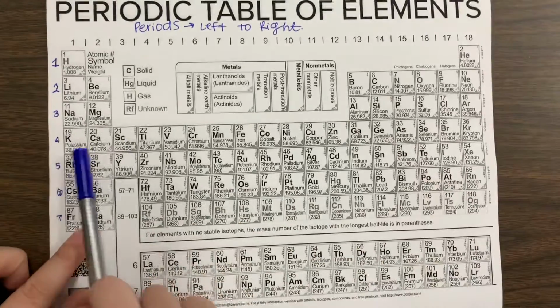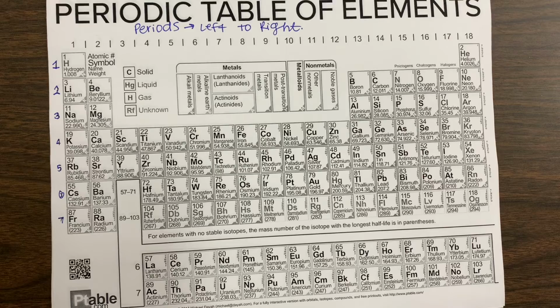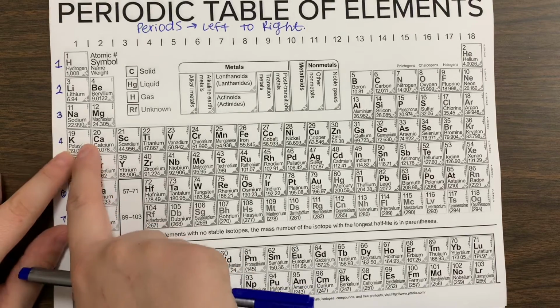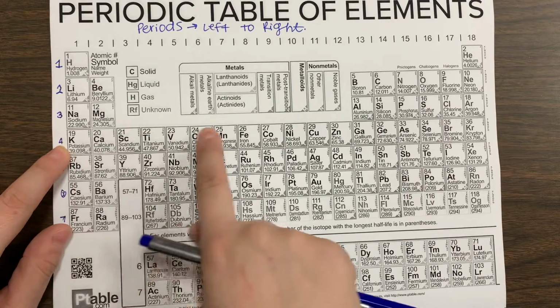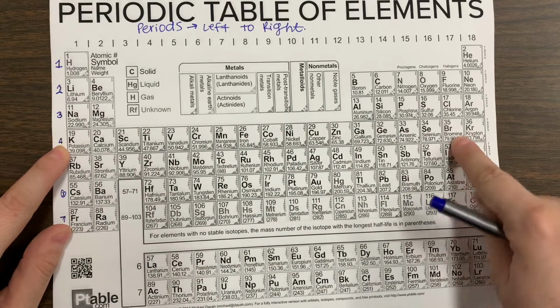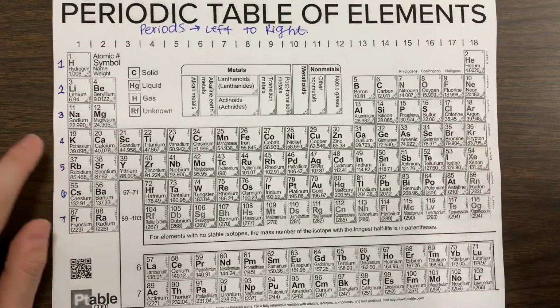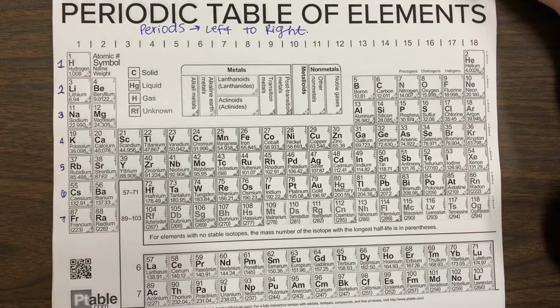As you go across the table and you move across the period, your elements are going to start becoming more different from one another. So here we have potassium. As you move through the periodic table from potassium to bromine, your characteristics are going to start changing, even though they're in the same period.